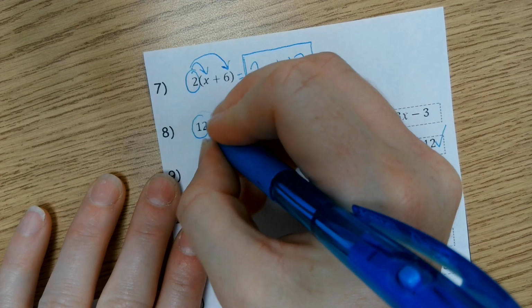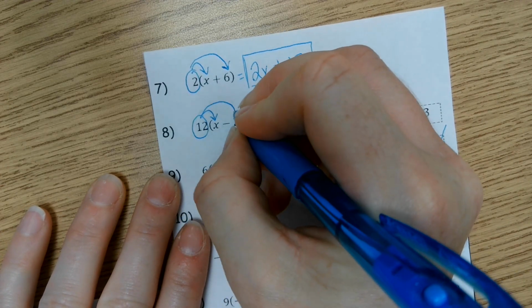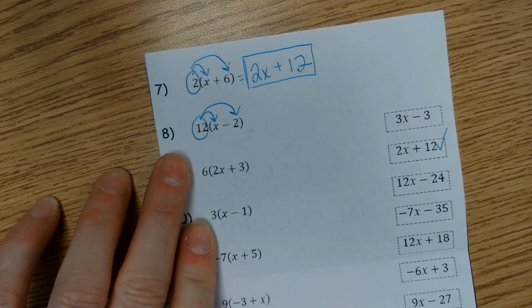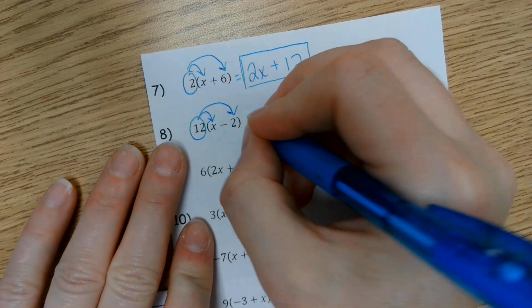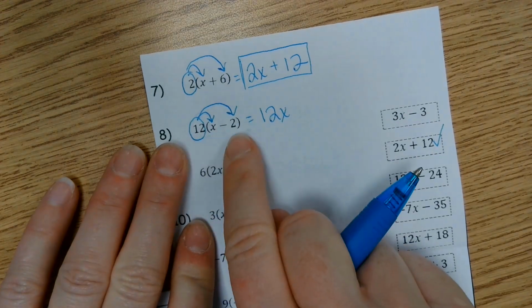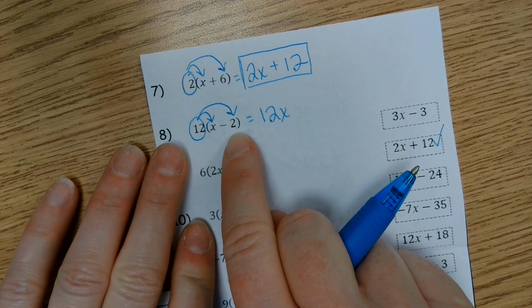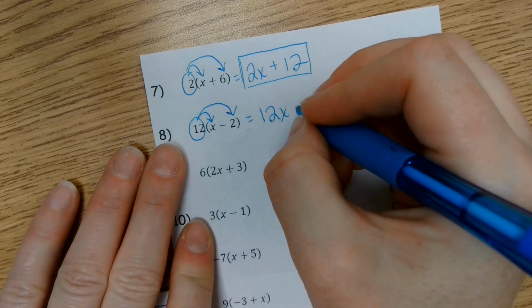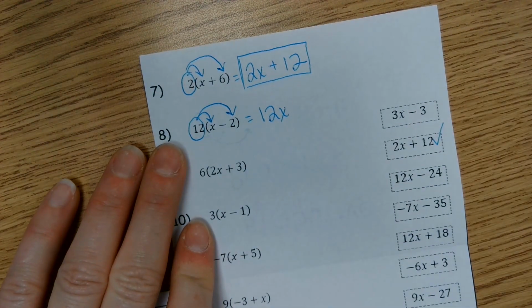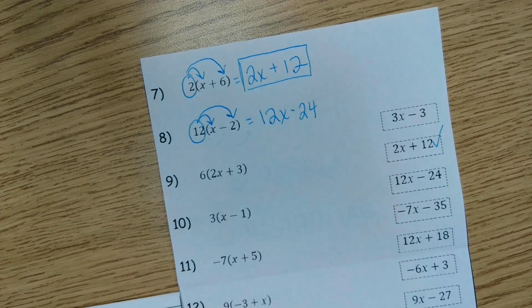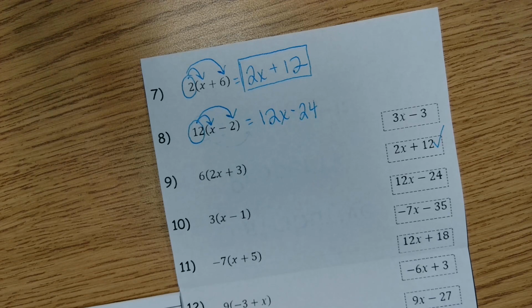All right, let's do the next one. We're distributing the 12 this time. So 12 times x, 12x. 12 times a negative 2. Multiply. What is it? 24. 24, right. Is it positive or negative? Negative. Do y'all remember those rules? Whenever you multiply numbers that are different signs, it's a negative.